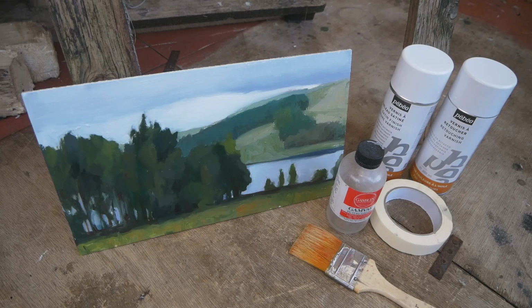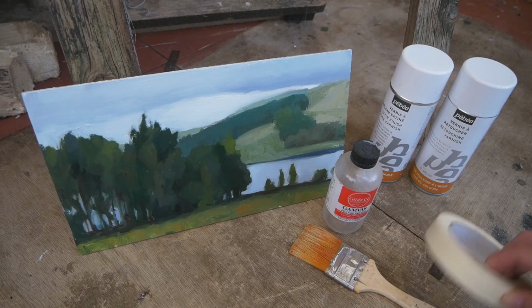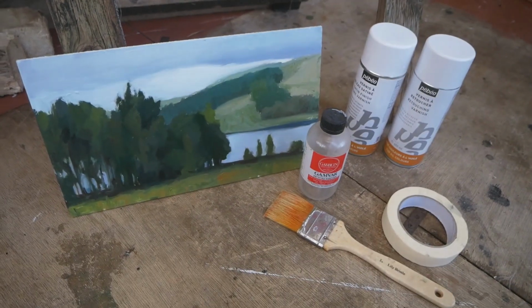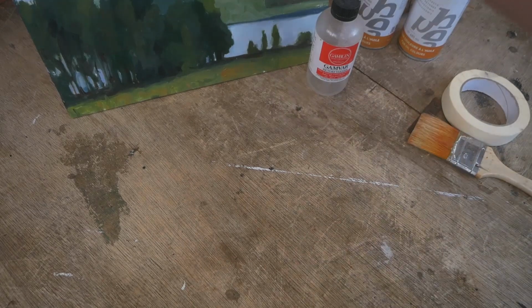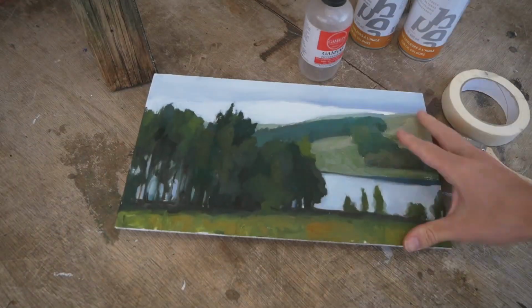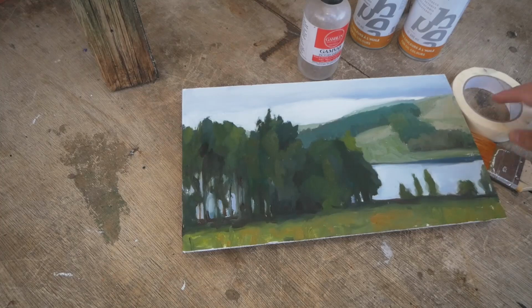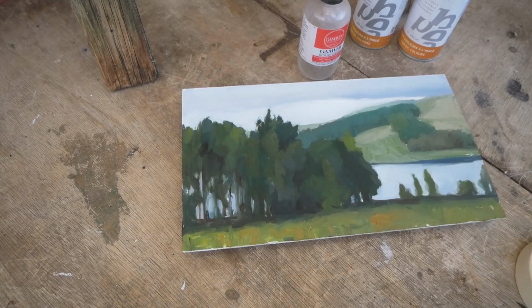So I'm now going to do a little bit of a demo. I'll probably be pausing. I'm going to do each varnish and then I'll stop the camera and let it dry a bit, then do the next one, let it dry. I'm going to be masking off part of the painting, so if I zoom back a bit or tilt down, you can have a look at what I'm doing.